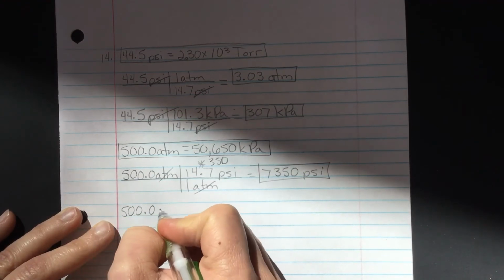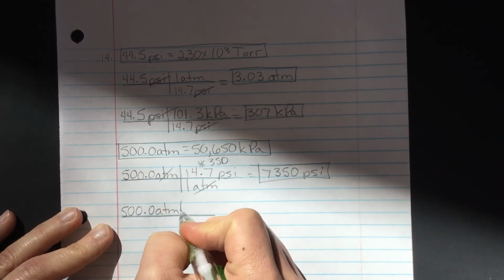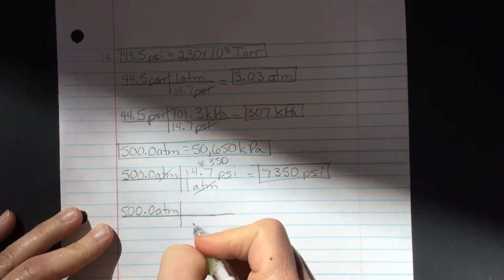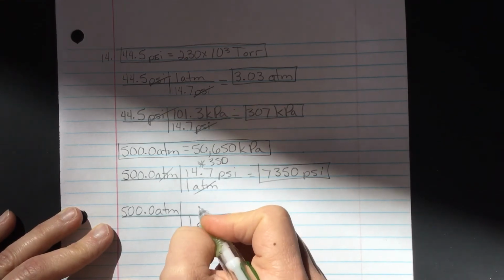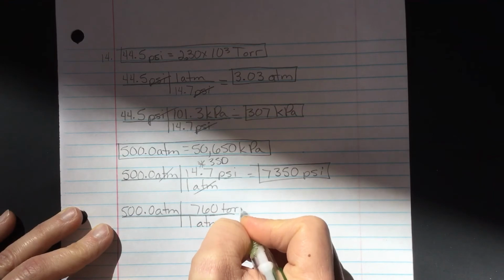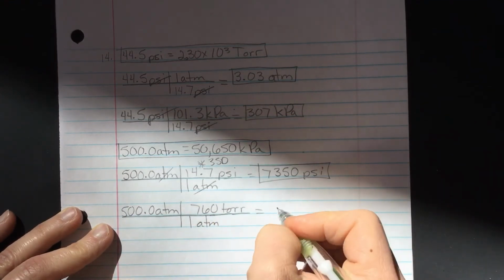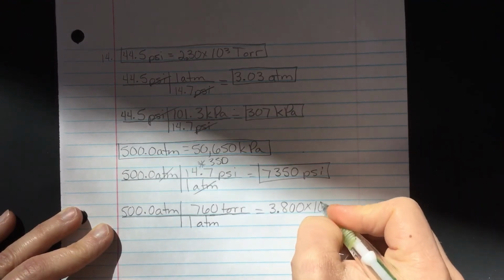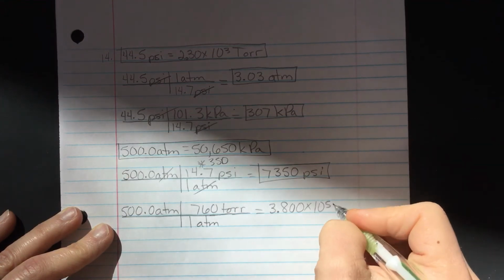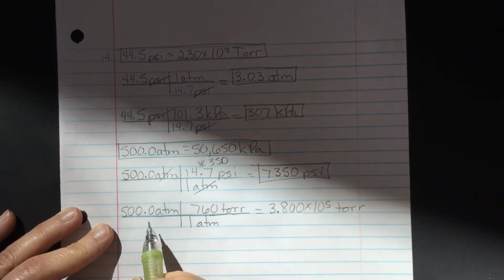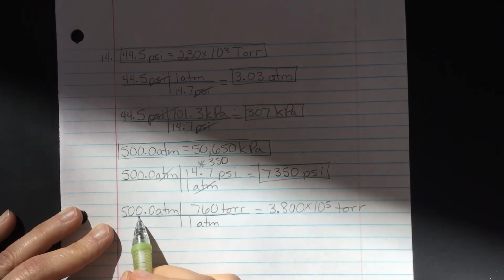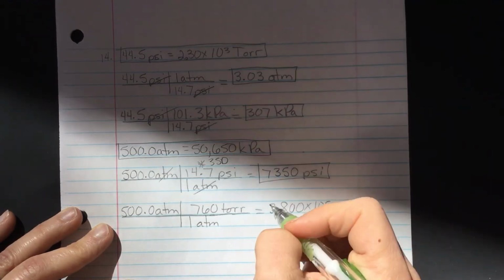So 500 atmospheres again. I'm converting to torr this time. So 1 atmosphere is 760 torr. Multiply across the top. I'm going to change this to scientific notation. So it's 3.800 times 10 to the 5th torr. And because it's an absolute number, I don't go with that. I go with these, 4 significant digits. That's why I end up with this as an answer.